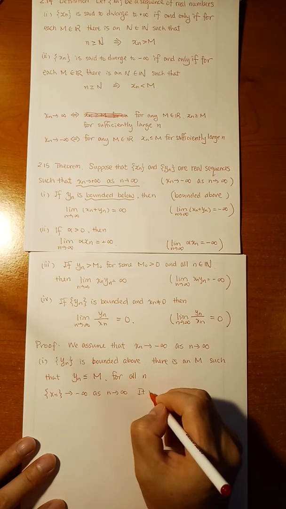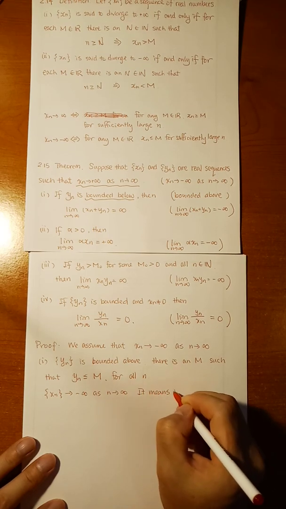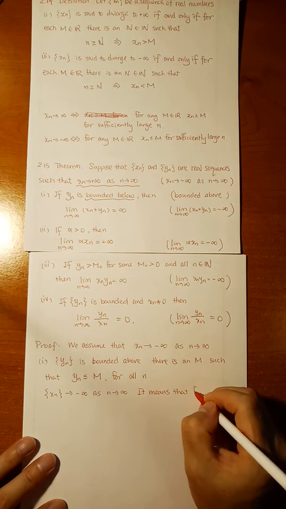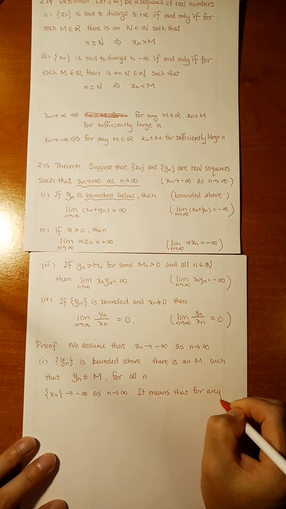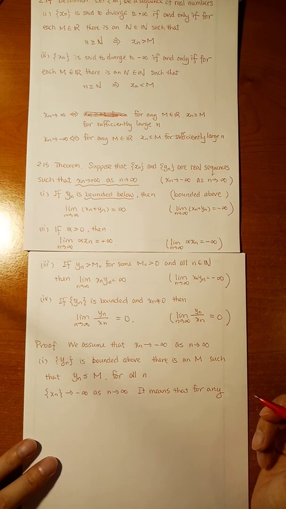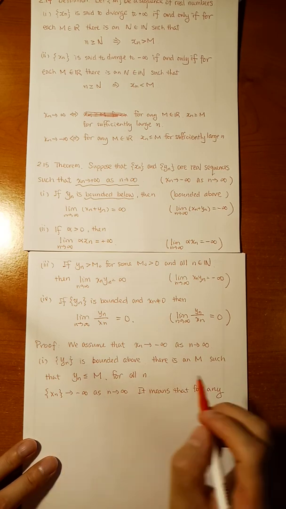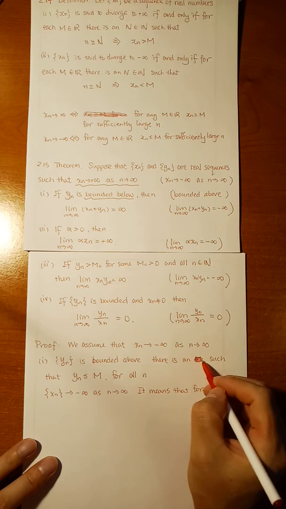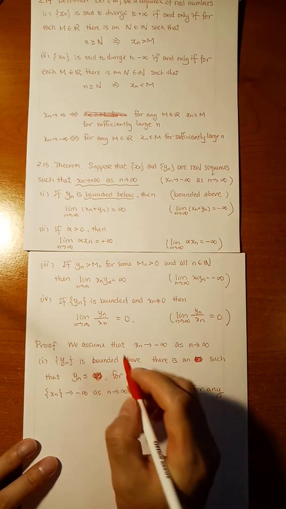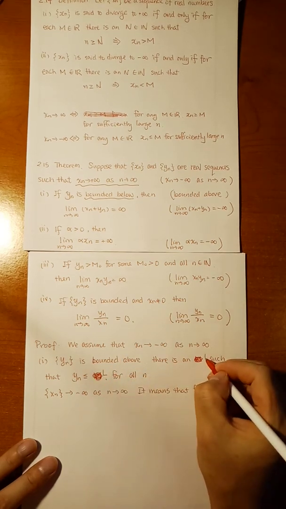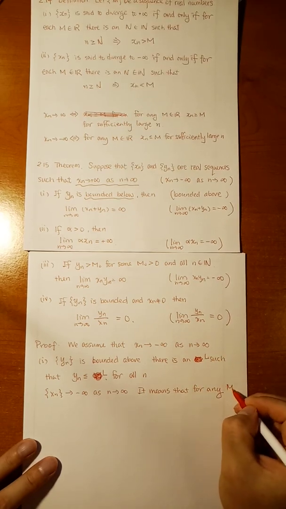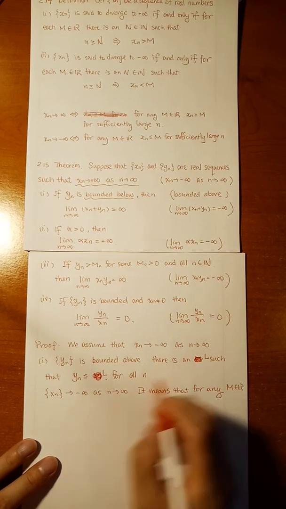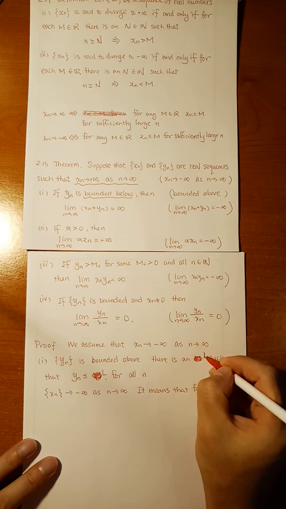It means, by the definition, that for any, let's use a different letter. Let's use L for the upper bound, and I want M here.